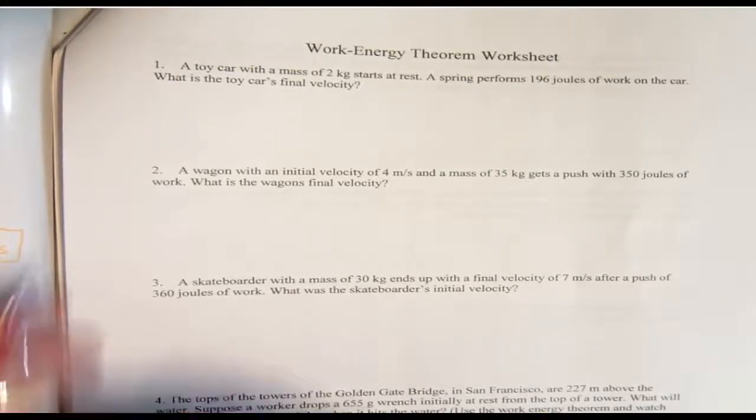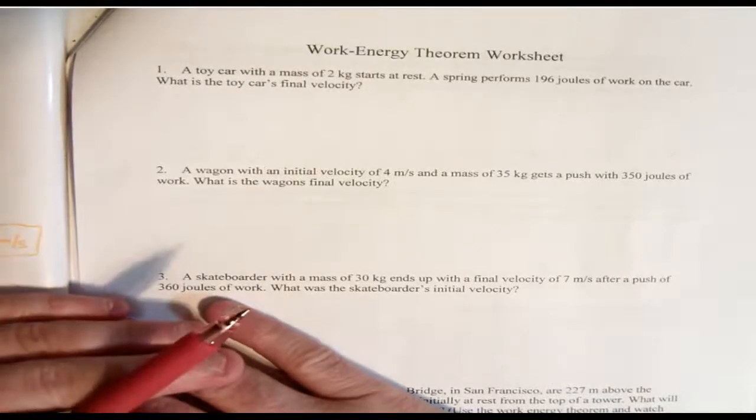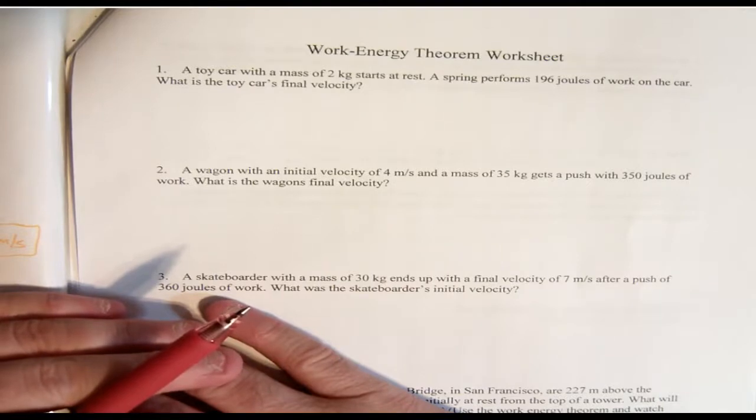Okay, so a toy car with a mass of 2 kilograms starts at rest. A spring performs 196 joules of work on the car. What is the toy car's final velocity?